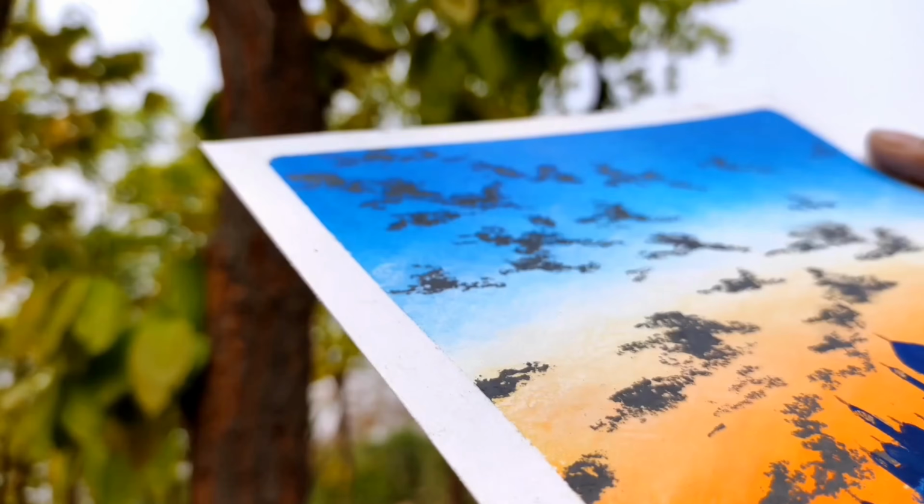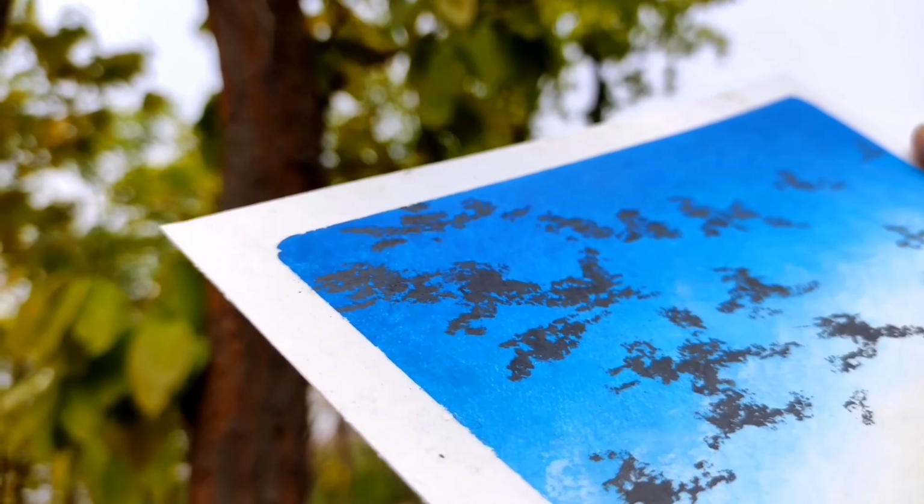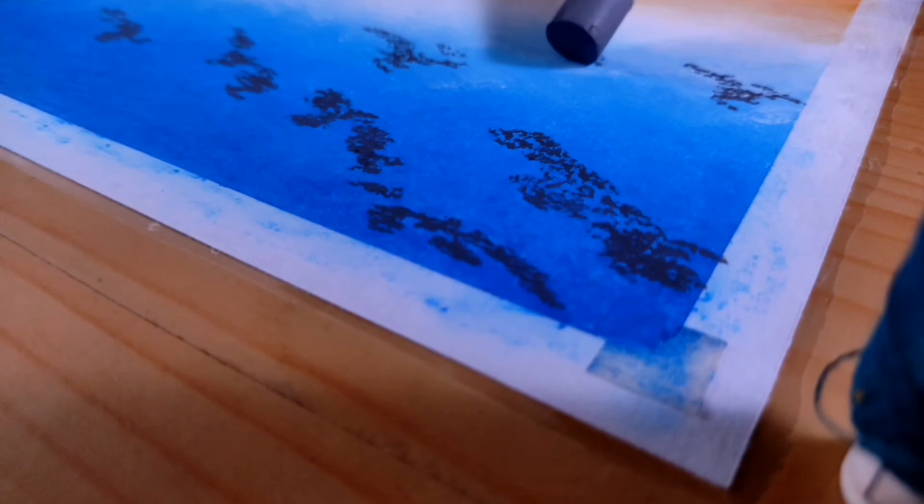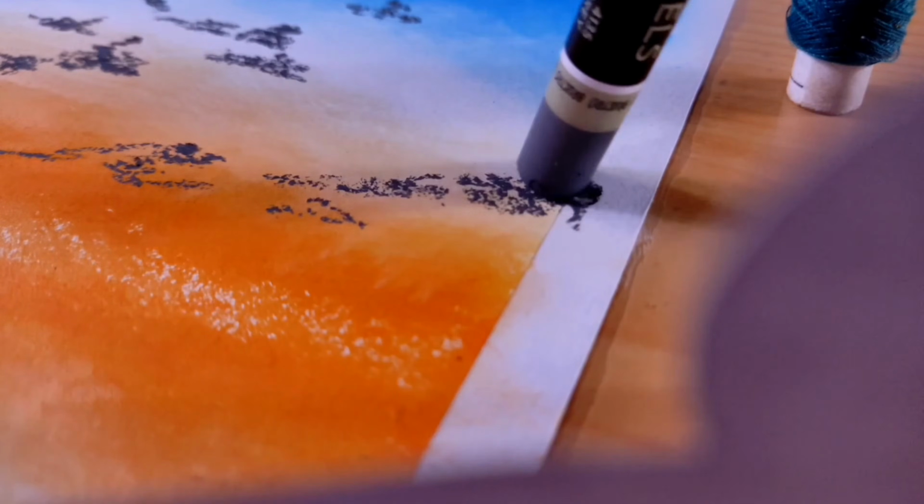Twilight dramatic clouds are usually darker, so I am using stone grey. You don't need the exact color, you can use any dark color.